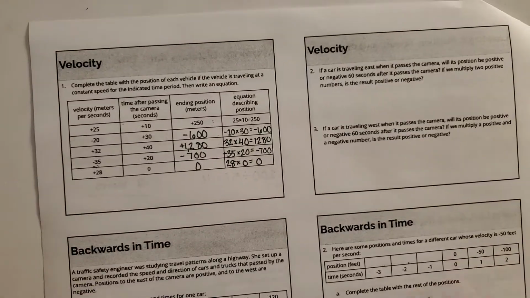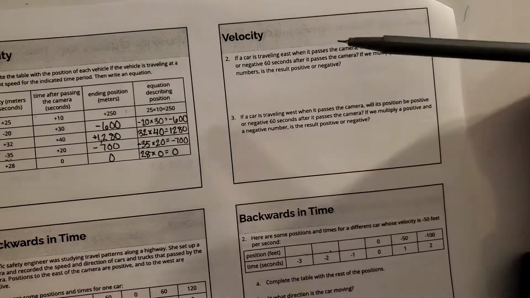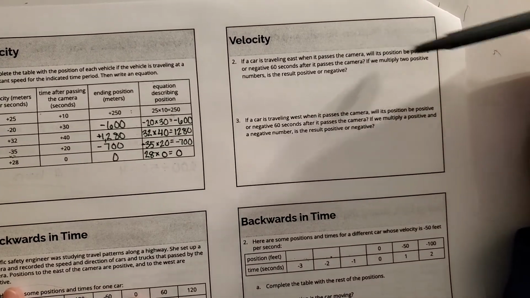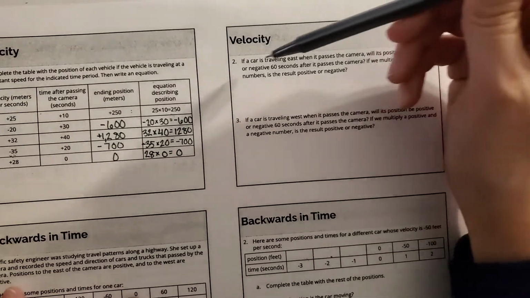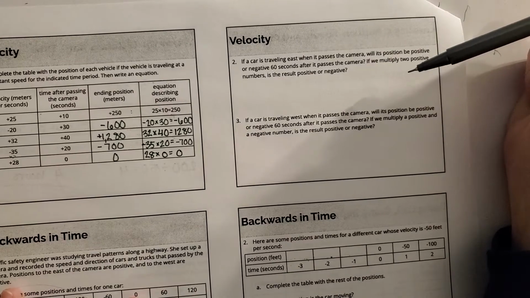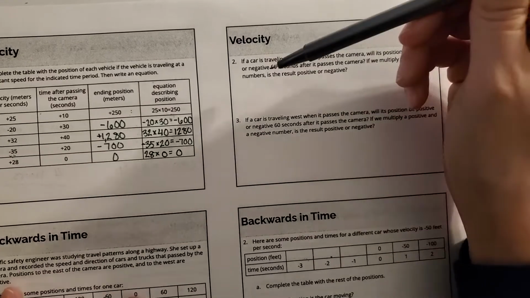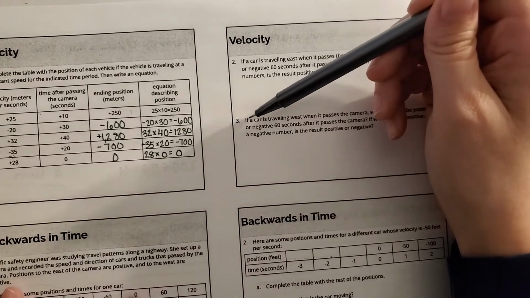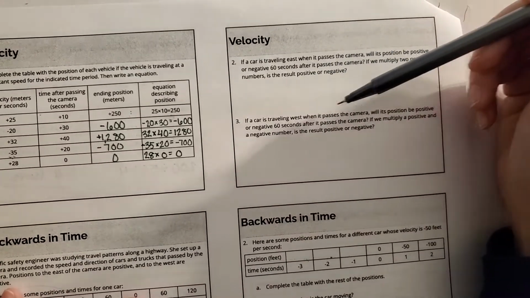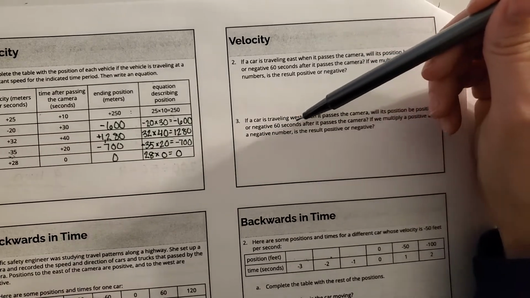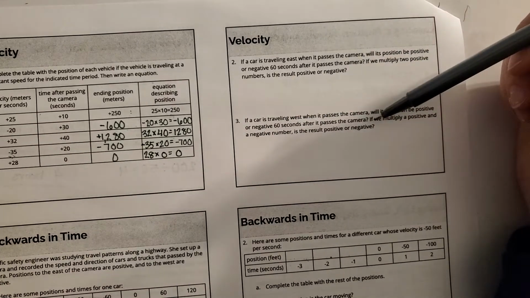So let's look at these questions about our table. If a car is traveling east when it passes the camera, will its position be positive or negative 60 seconds after it passes the camera? If we multiply two positive numbers, is the result positive or negative? Third question. If a car is traveling west when it passes the camera, will its position be positive or negative 60 seconds after it passes the camera?